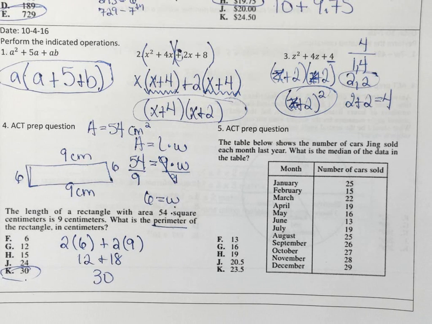I was going to ask, is it still correct to say the area is base times height? Yeah, same thing. Tomato, tomato.